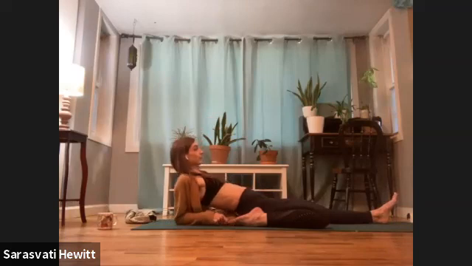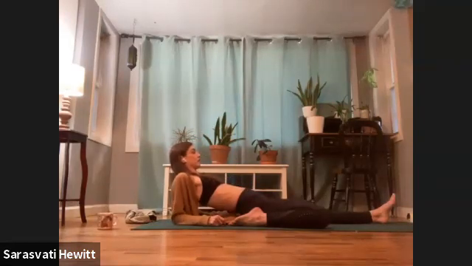Good. Just keep breathing. Notice all those details. Notice if this side is harder, if it's easier.